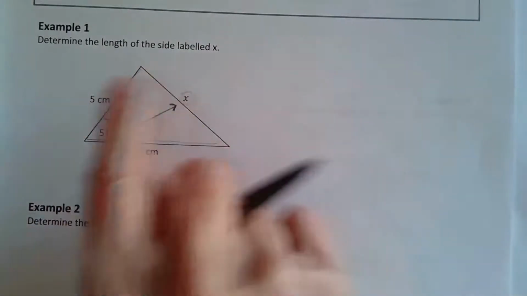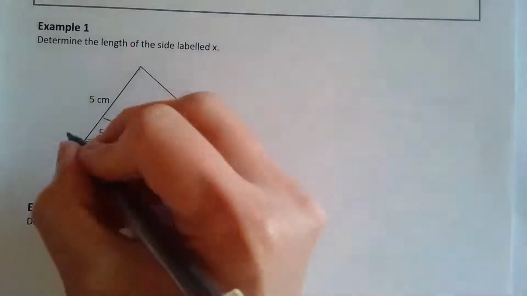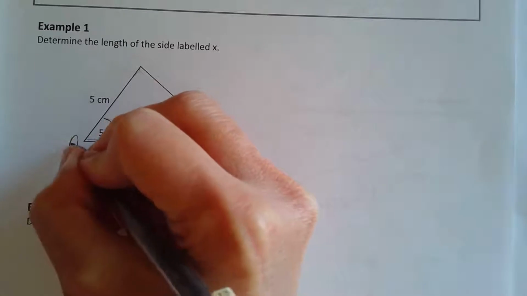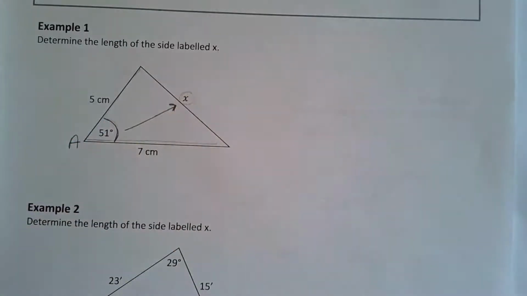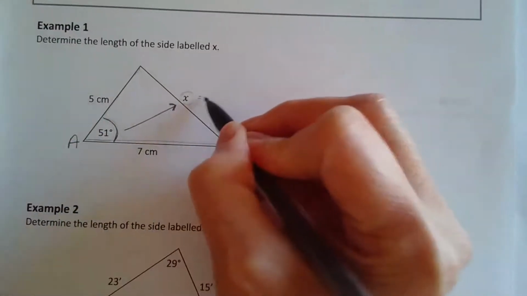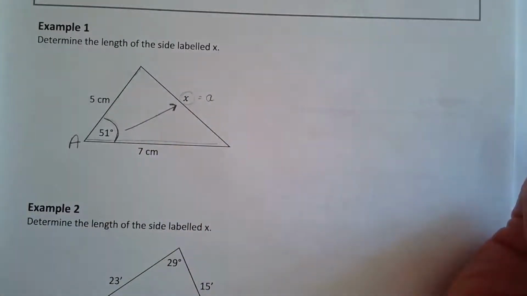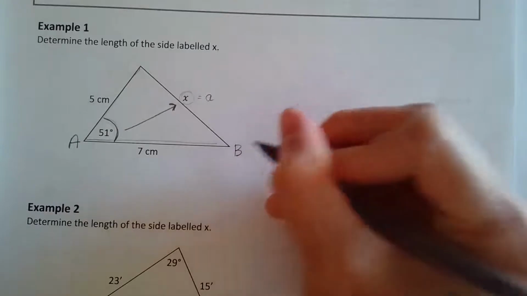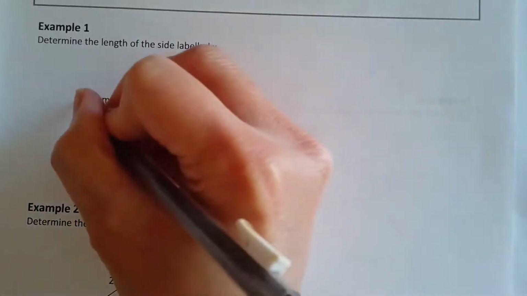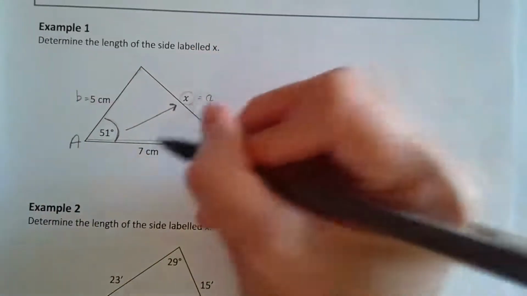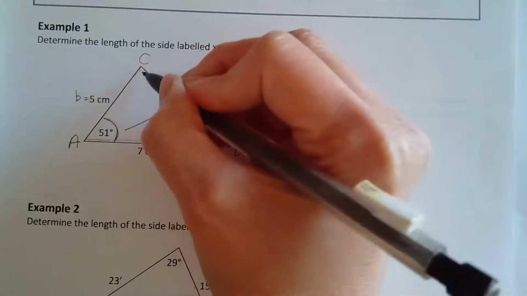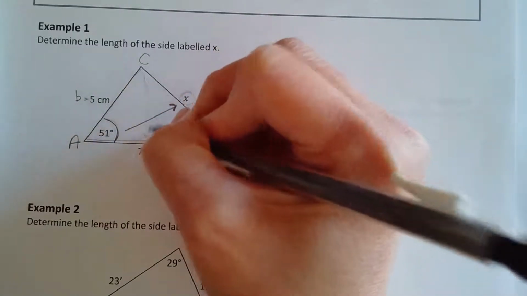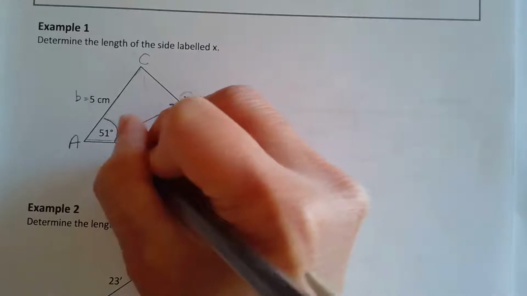There's no A, B, and C. We're just going to call this our angle A, and that makes this side A, and then we're going to call this angle B. That makes it side B, and we're going to call this angle C, which makes the opposite side little c.